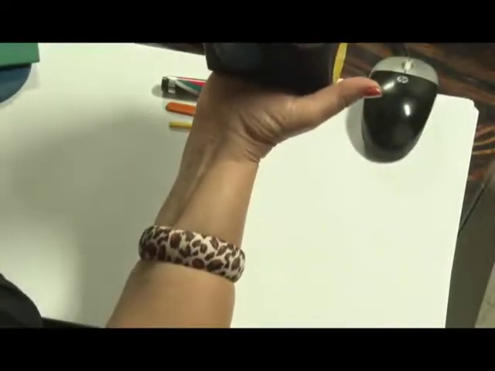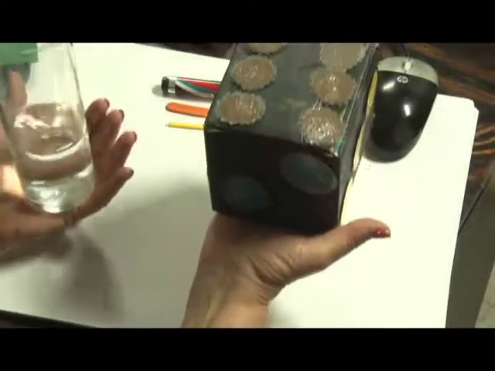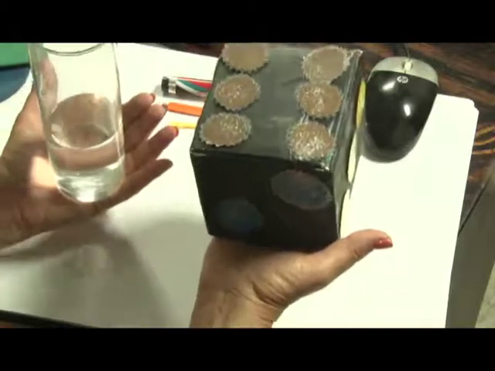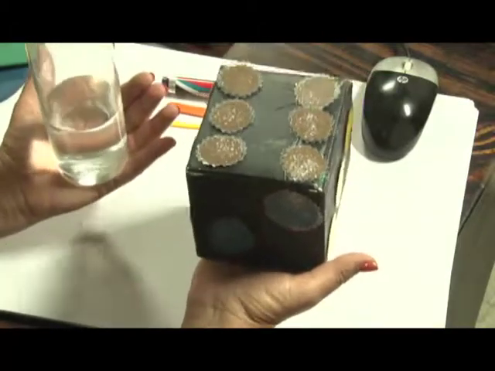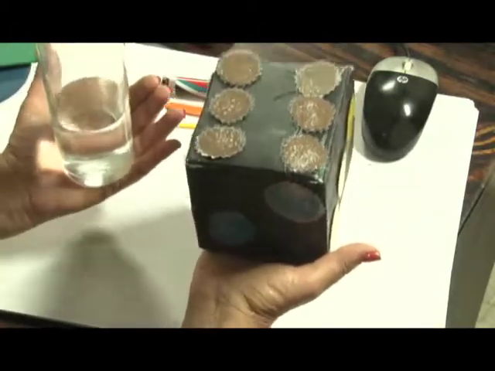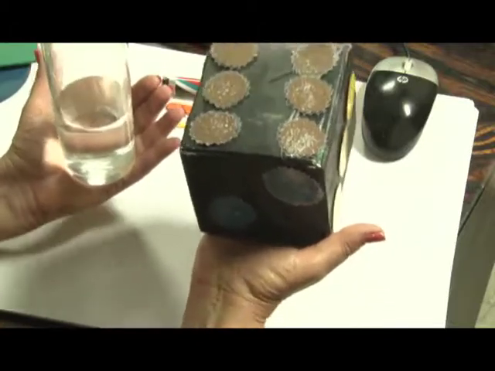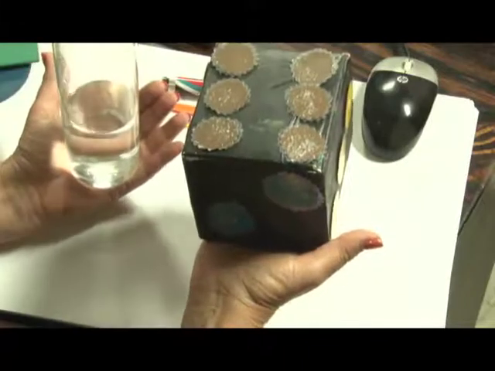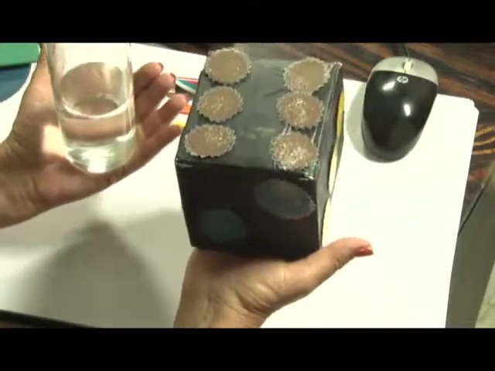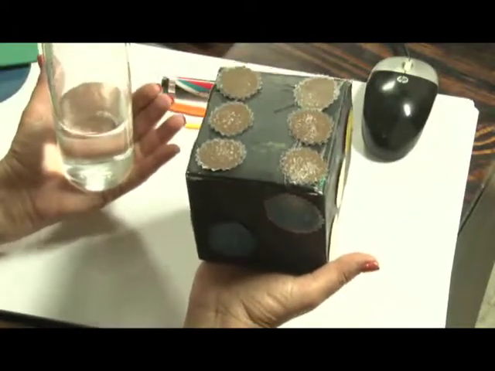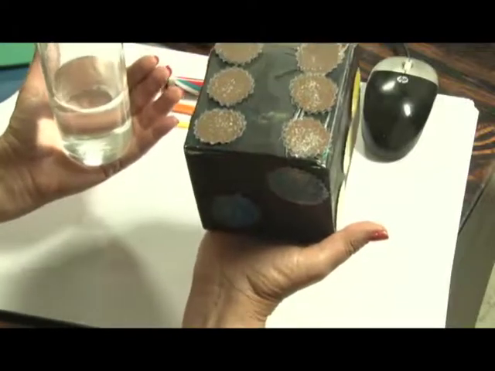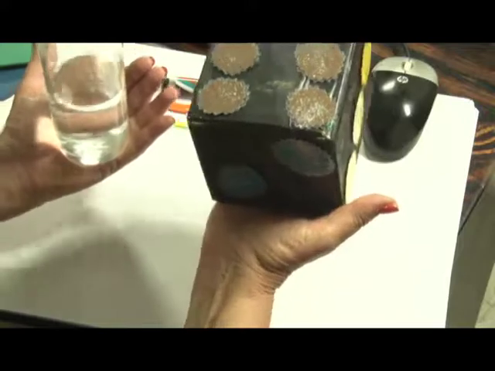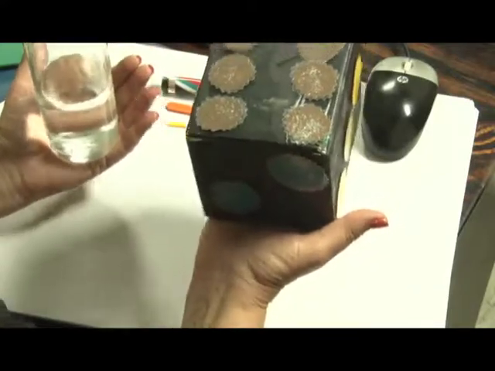I can ask the learner to pick up these two objects, and the learner should be able to feel which one is heavier. So the learner simply uses heavier or lighter. So for my preschool learner, I use heavy and light.